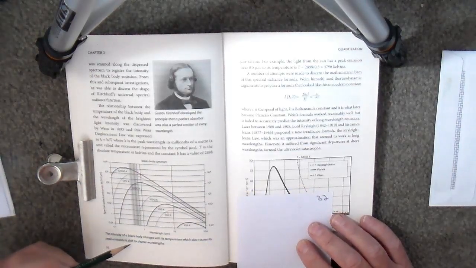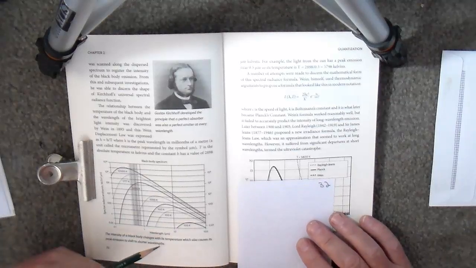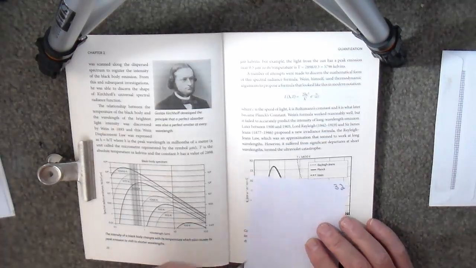Black body, intensity of a black body as it changes with its temperature. Peak emission to shift to shorter wavelengths.